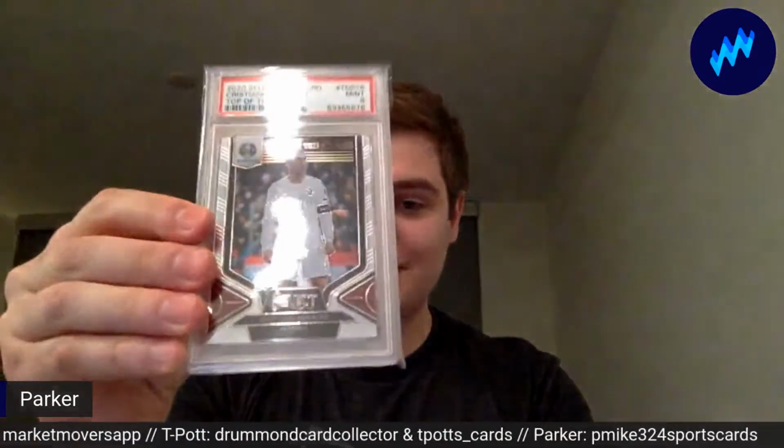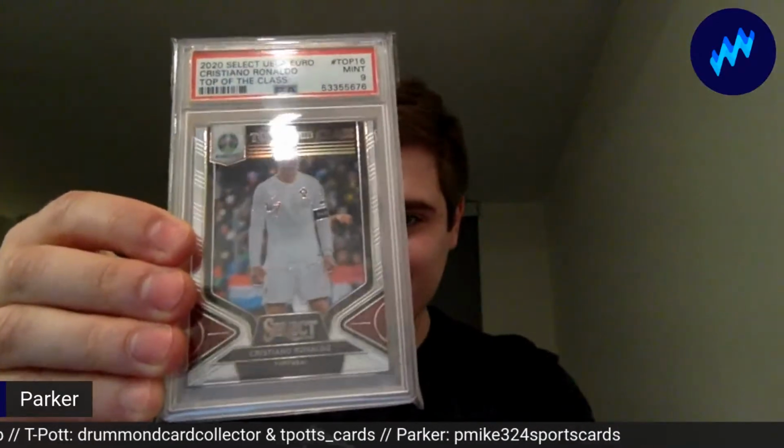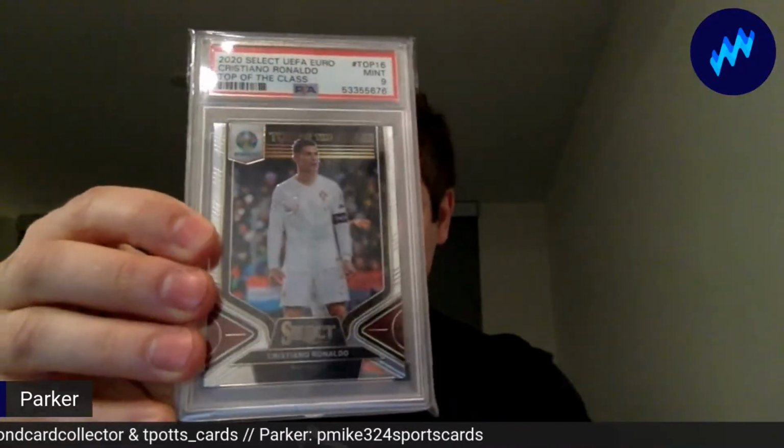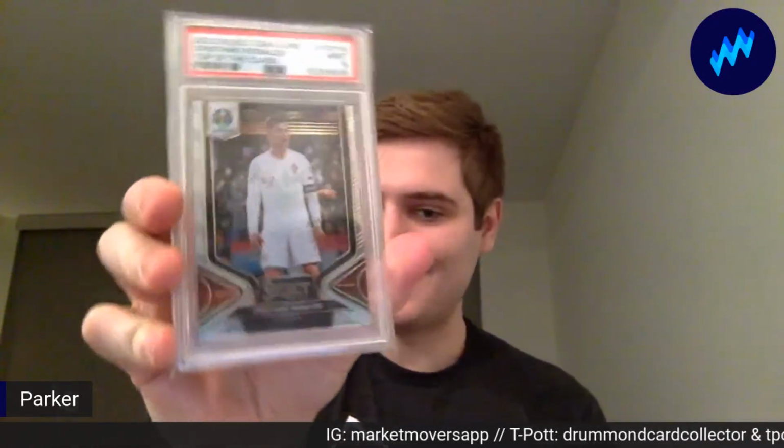Nice. And I picked this up pretty cheap just because, having opened a few boxes, I believe these kinds of inserts were just one per box, even the non-silvers. But I got a PSA 9 Ronaldo of this top of the class insert. Honestly, the Select inserts of soccer players are very, very rare. And this is not that eye-appealing of one, where in previous years there were some even cooler looking ones.